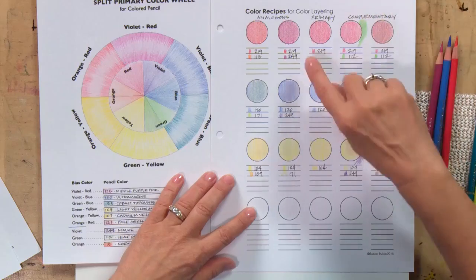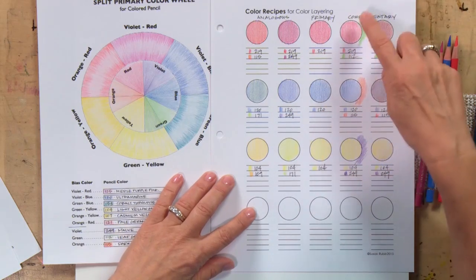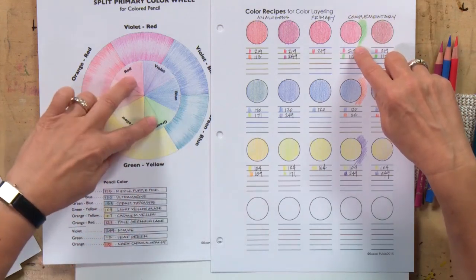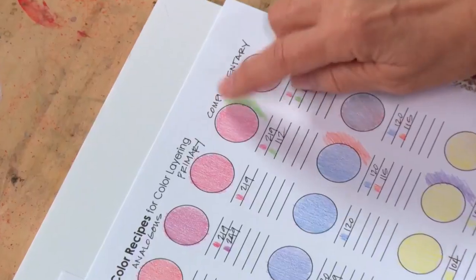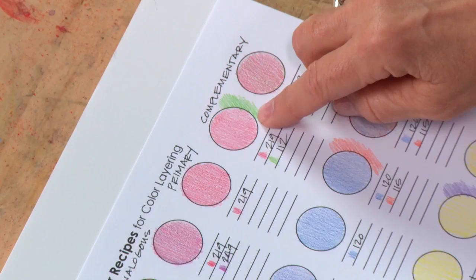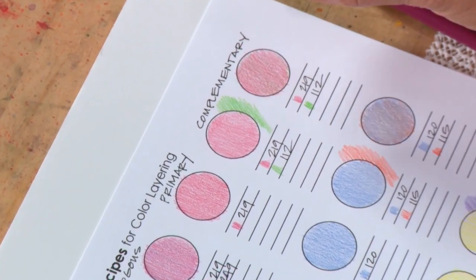Interior designers love analogous colors because it's very easy on the eye. On the other hand, sometimes you want to create a little excitement. If I take my same red and add green, the opposite on the color wheel, adjacent to the red, you can see that both colors pop.